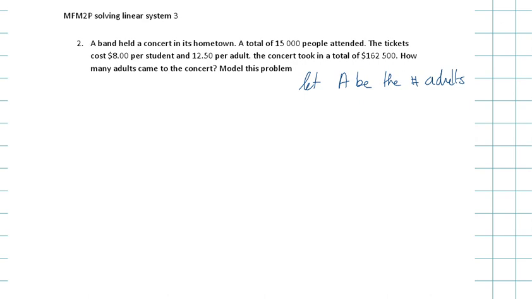You're paying $8 per student and $12.50 per adult. For students, you have to know how many students attended, because the total price is going to depend on how many students attended. So let A be the number of adults and let S be the number of students.